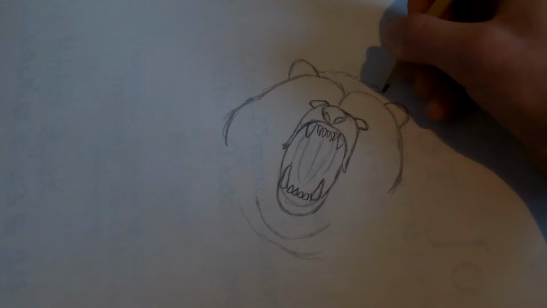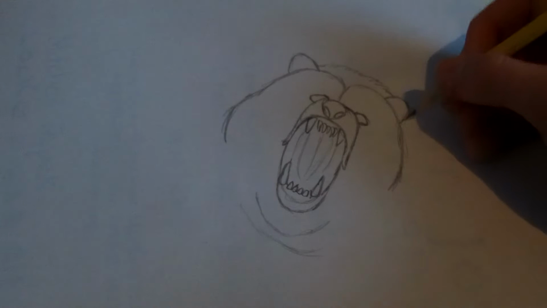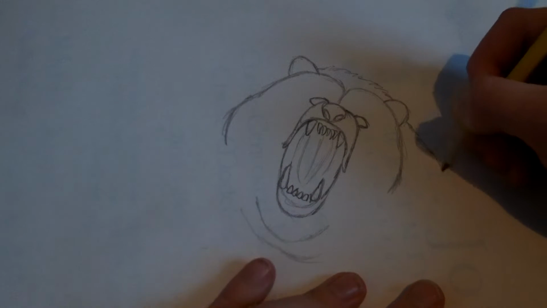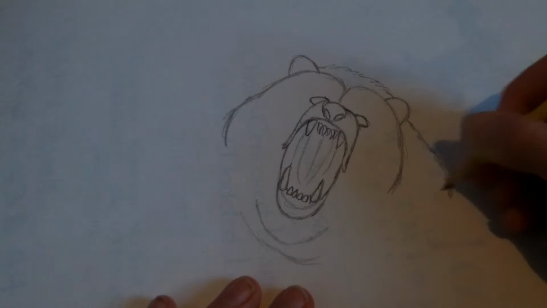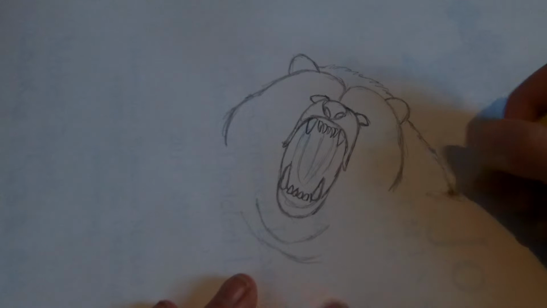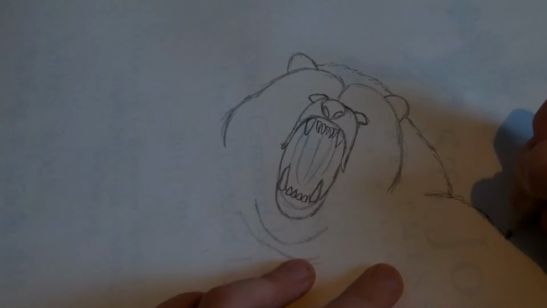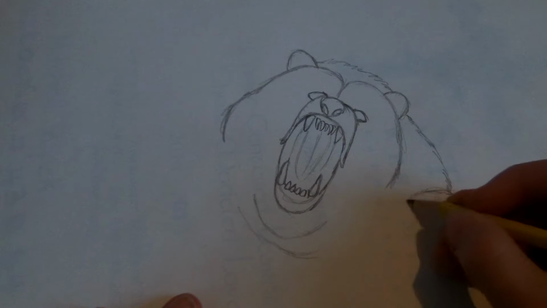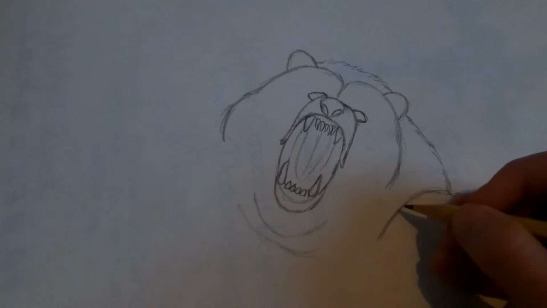So then fur going like this up top, and then fur right here, going like this. And then you're going to have fur like this. And you'll see what this is shortly, actually. So this is going to be a close-up. And as you know, if you do not know this already, I love drawing close-ups.